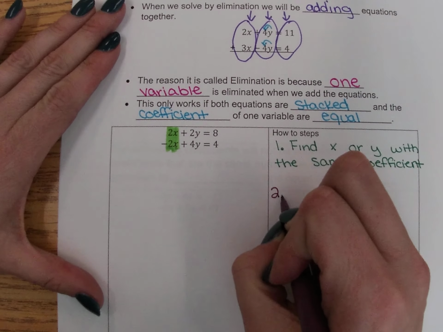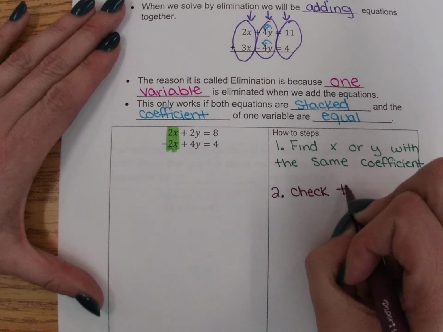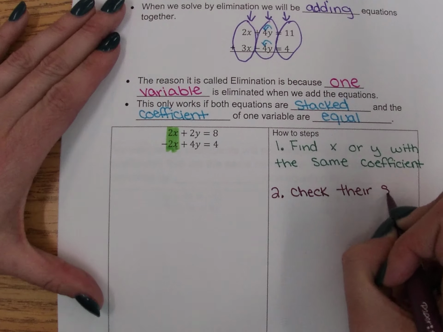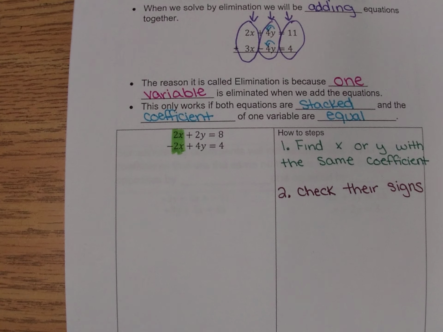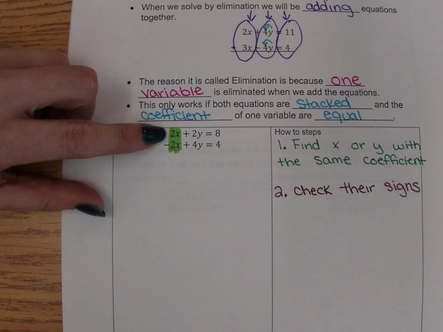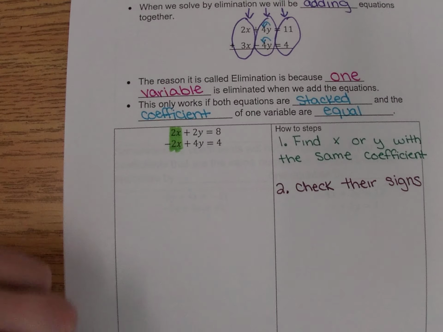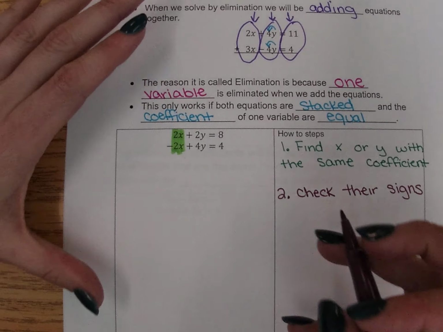So that's my second step. Okay, we're going to check and see if they're positive or if they are negative. Okay, and in this situation, the top 2 is a positive 2 and the bottom 2 is a negative 2. Okay, so one is positive and one is negative.